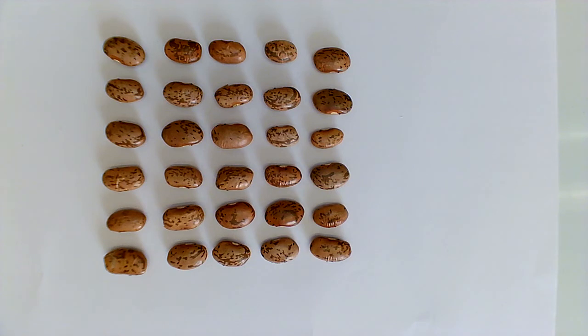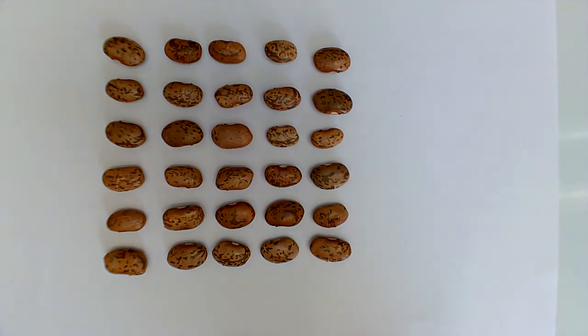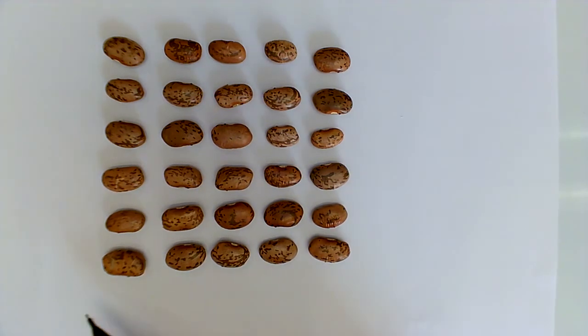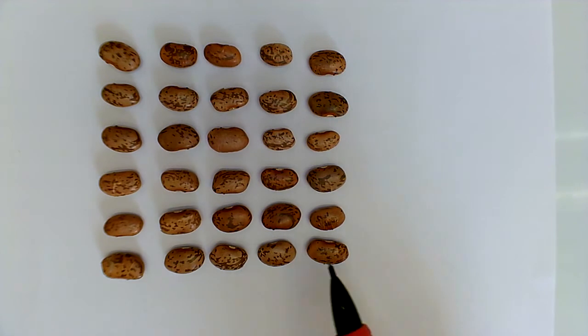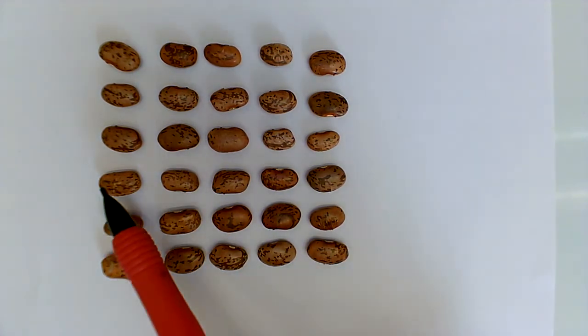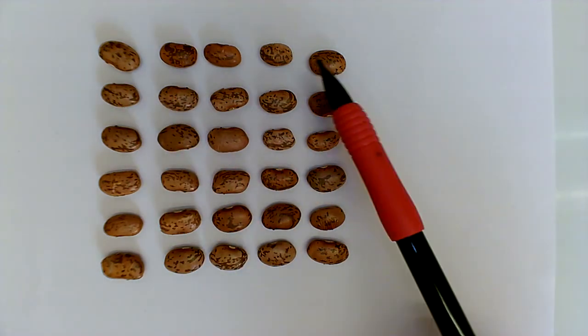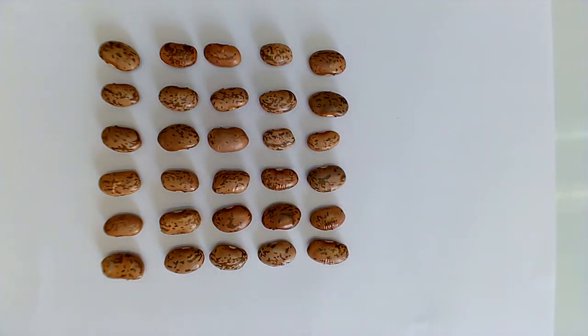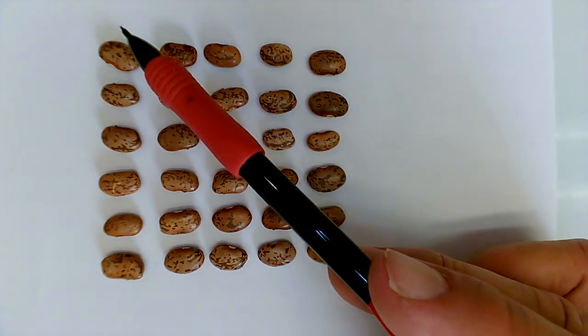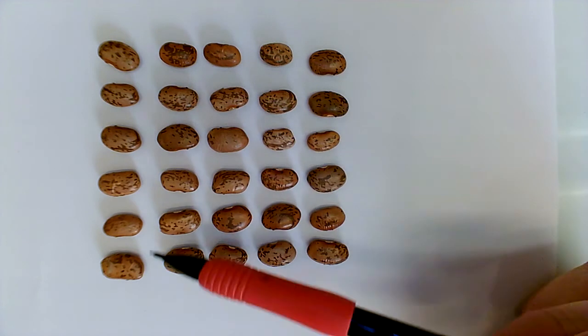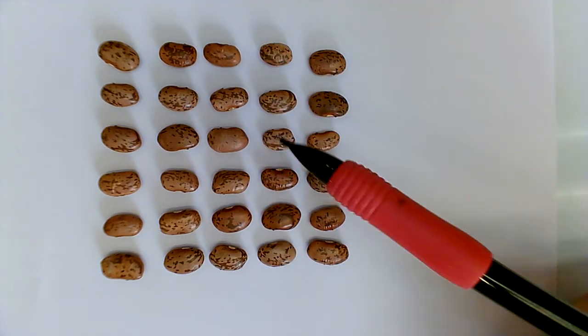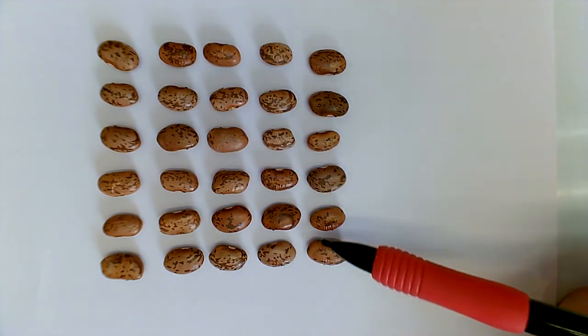And an array is a way of arranging things in rows and columns. The rows are horizontal lines that go from the left to the right. So in our example here, we have left to right. We have row 1, row 2, row 3, row 4, row 5, and row 6. The columns are the vertical lines that go from the top to the bottom. This is column 1, this is column 2, this is column 3, this is column 4, and this is column 5.